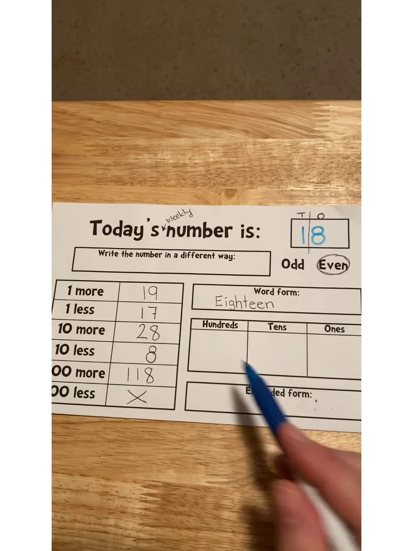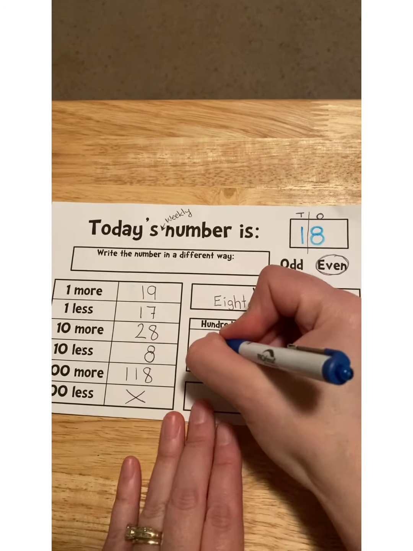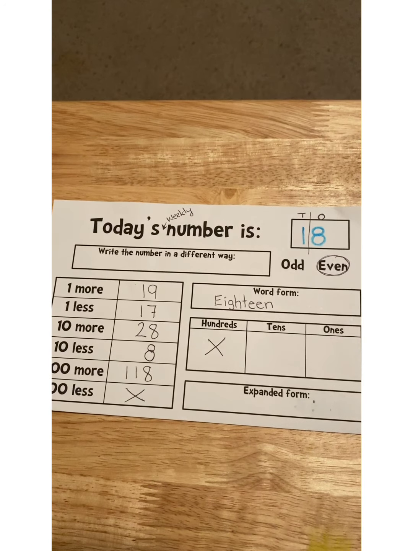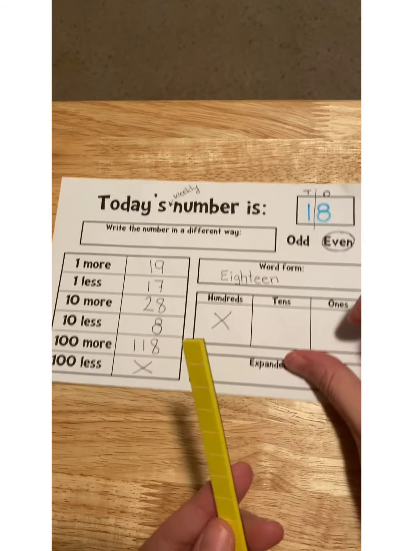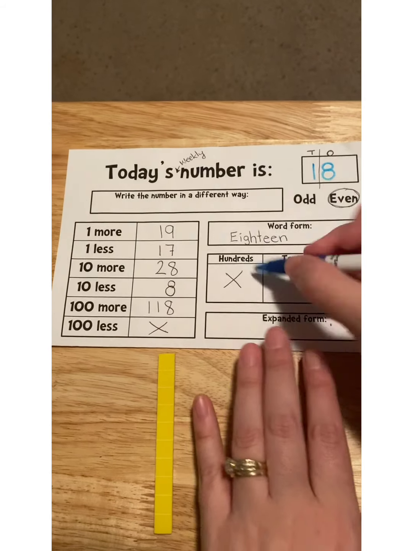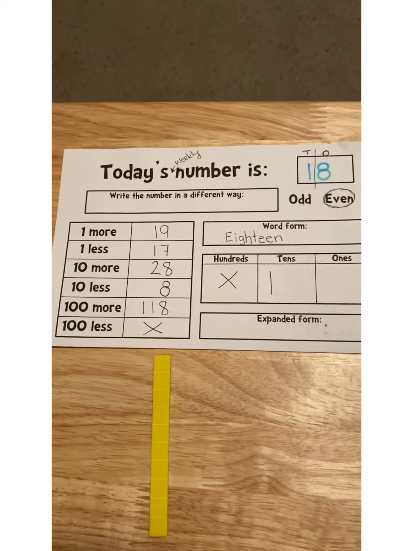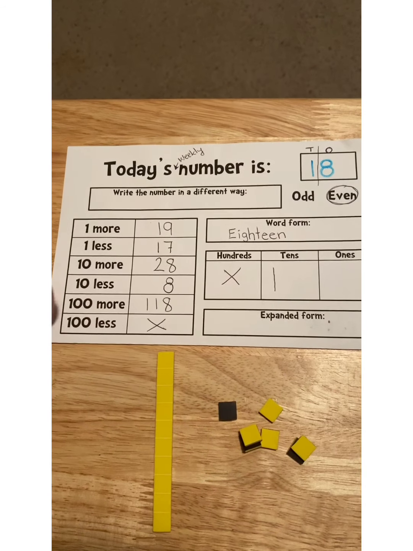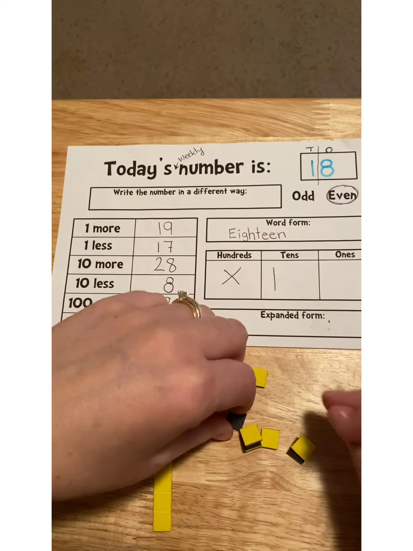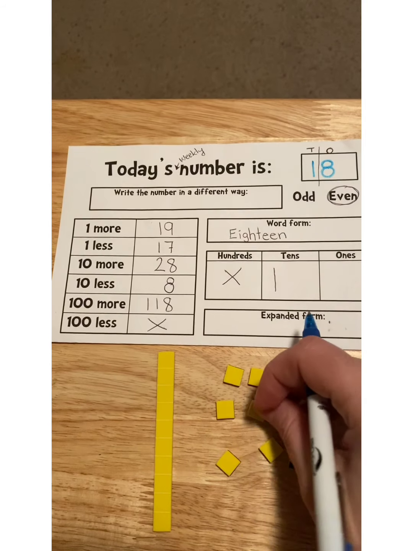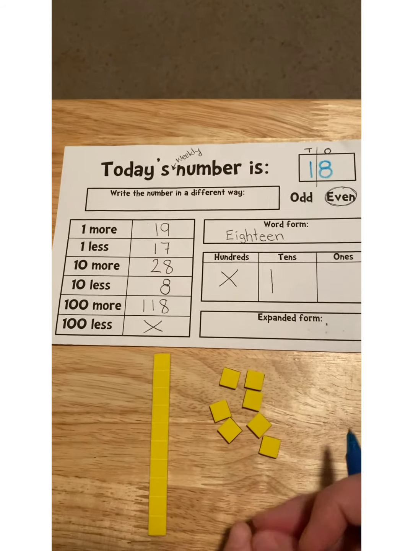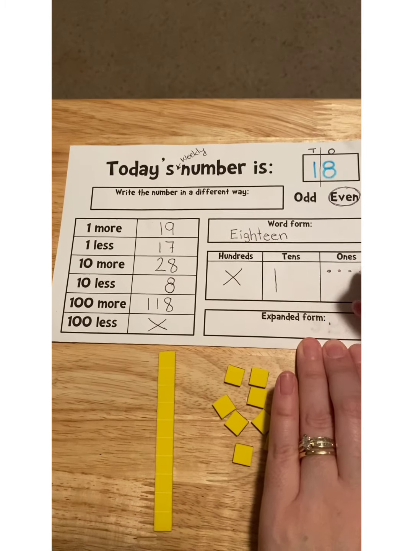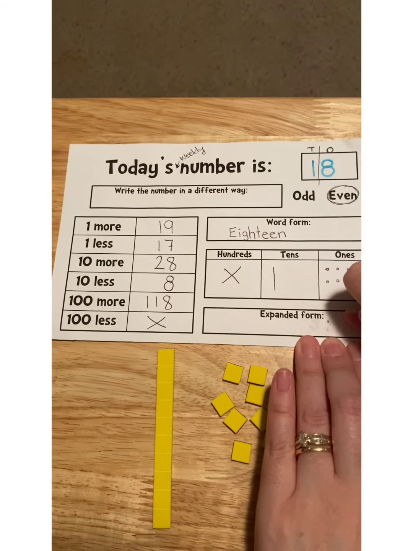Okay, using 18, creating 18, here we go in our base 10 blocks. Just like I showed you earlier, do we have any hundreds? No, there are no 100s in 18, but tens. How many tens do we have in 18? Remember? Here we go. 1 ten. How many ones do we have in 18? So 1, 2, 3, 4, 5, 6, 7, 8. 8 ones.